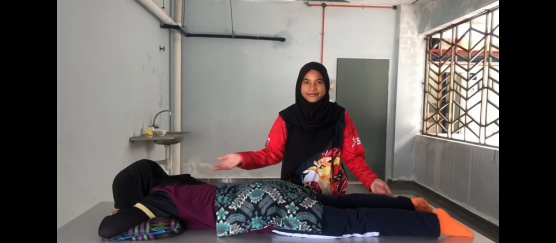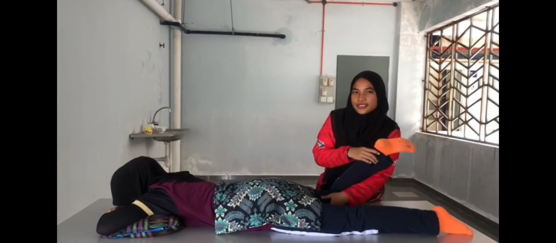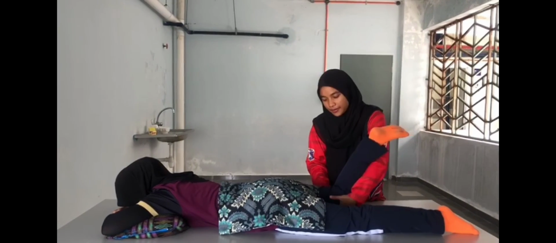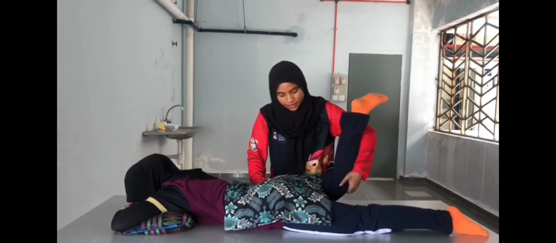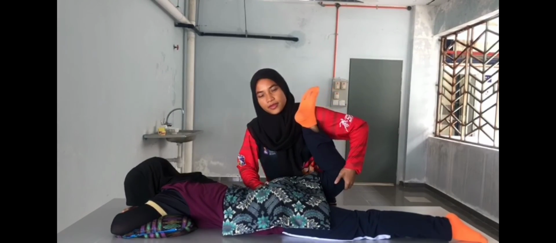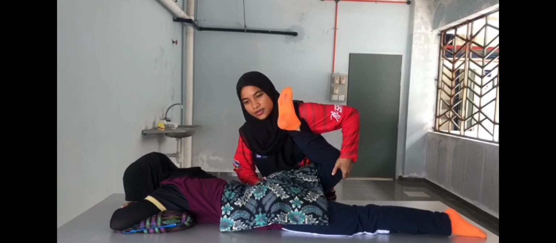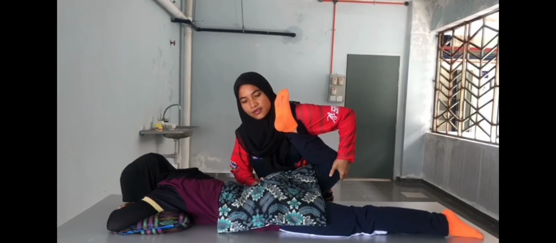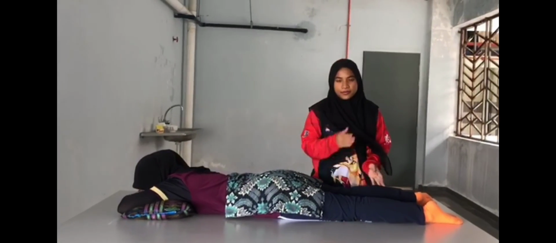The patient is prone lying on the examination table. The examiner prepares for the test, and then stabilizes the pelvis with one hand to prevent movement. Then flex the knee as much as possible and hold the flexion position for 45 seconds. And be sure to compare with the unaffected leg.